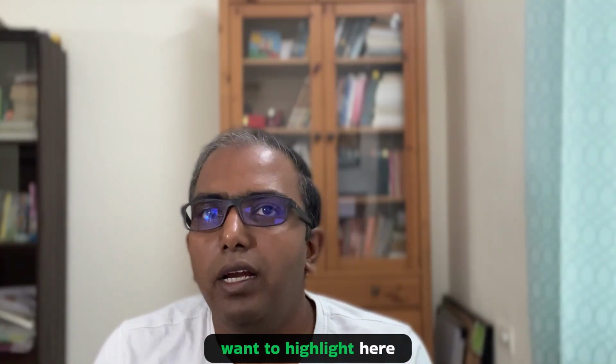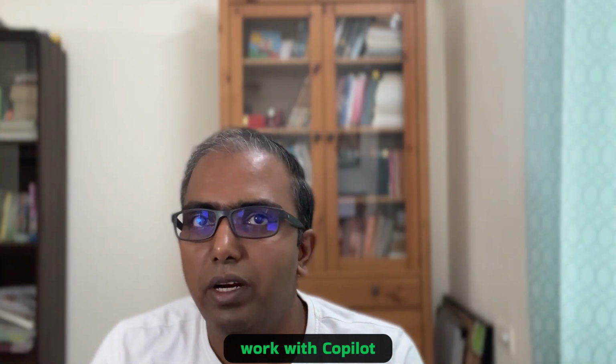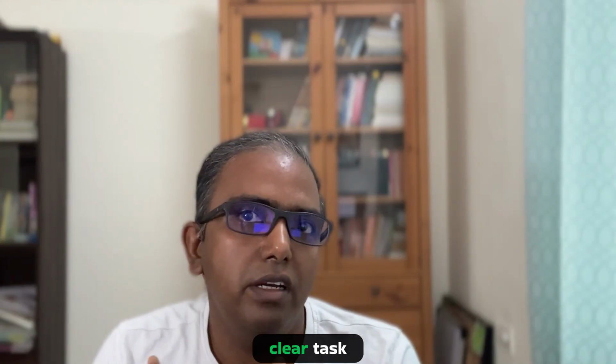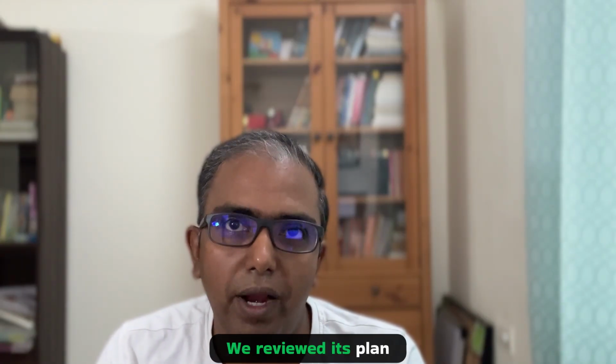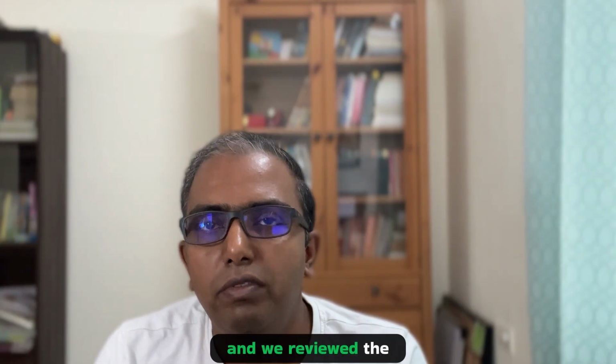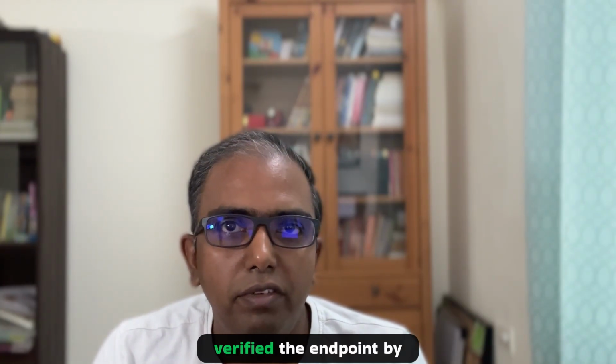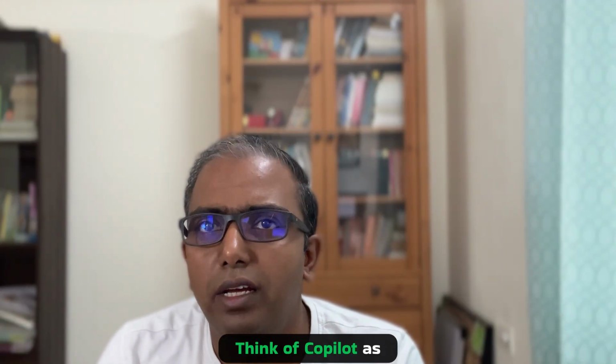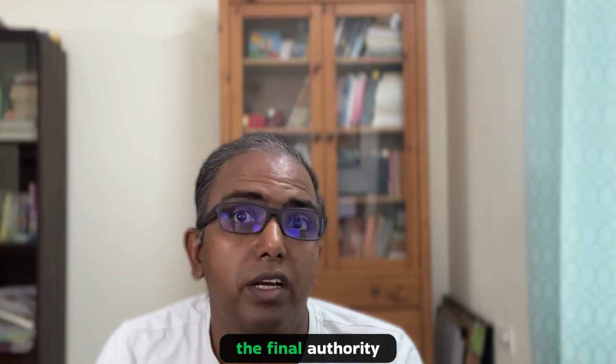So one thing I want to highlight here again is how we work with Copilot. We did not just type a prompt and blindly accept the result. We gave it a clear task. We reviewed its plan. We checked the files it wanted to modify, and we reviewed the difference. And then we verified the endpoint by running the application. This is the habit you should build when you're working with agent mode. Think of Copilot as your assistant, not as the final authority.